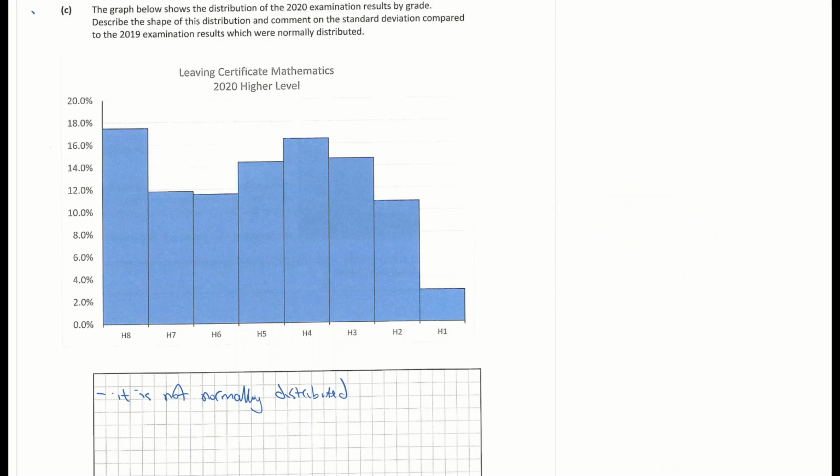It starts high, goes down, goes back up, and then goes back down. In other words, we could also say it's slightly positive skewed. Or another way of saying positive skewed is skewed right. It's tailing off to the right.